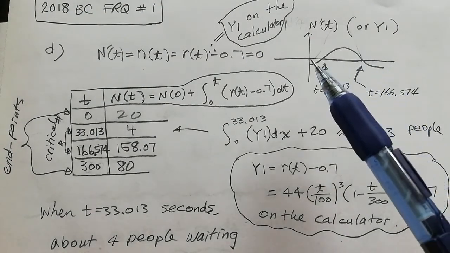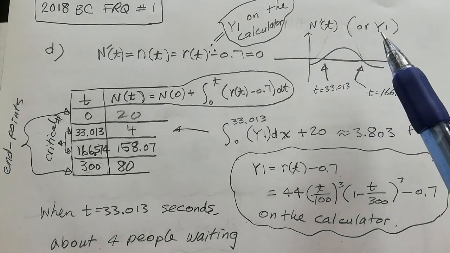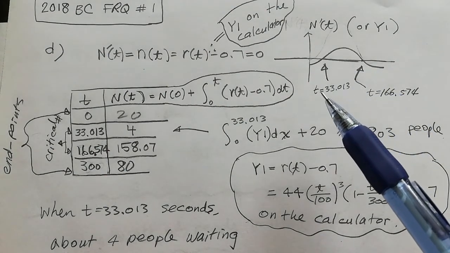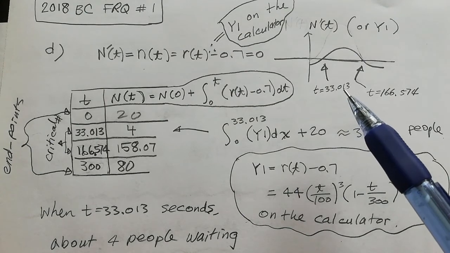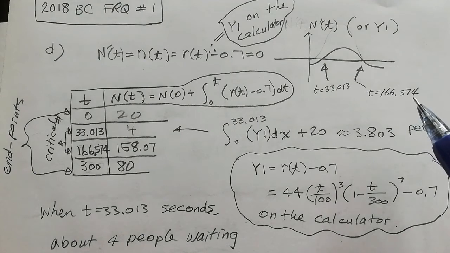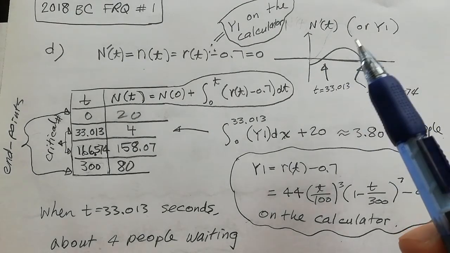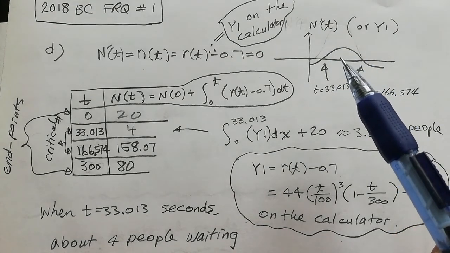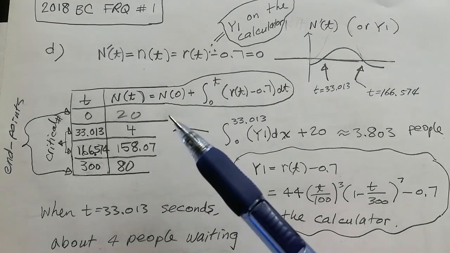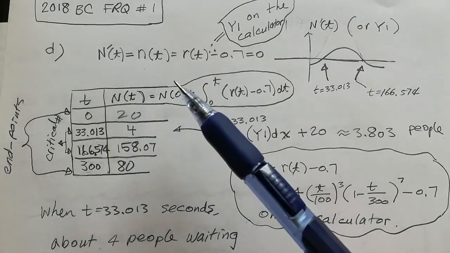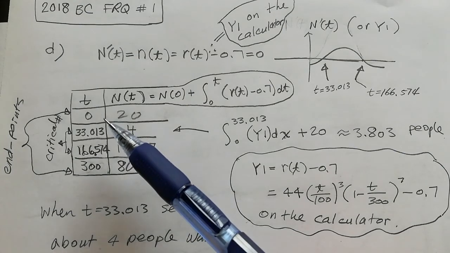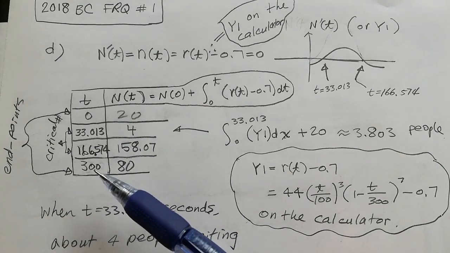Then you graph this derivative, which is y1, and you try to find those 2 points. One of them is t equal to 33.013. The other one is t equal to 166.574. At those 2 points, the derivative of the capital N equals 0, and those are the critical numbers. Now I'm making a chart to display all the numbers. I also have to include the 2 endpoints. One is 0, the other one is 300.